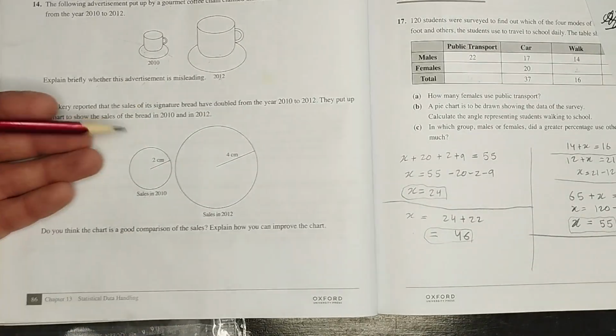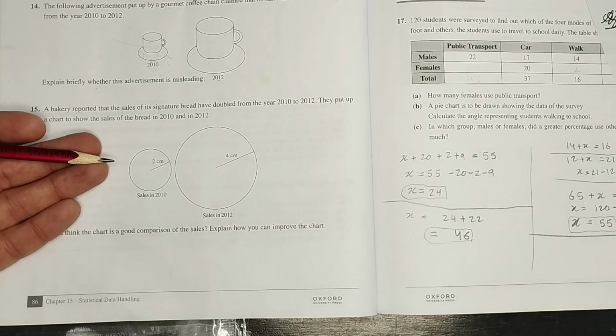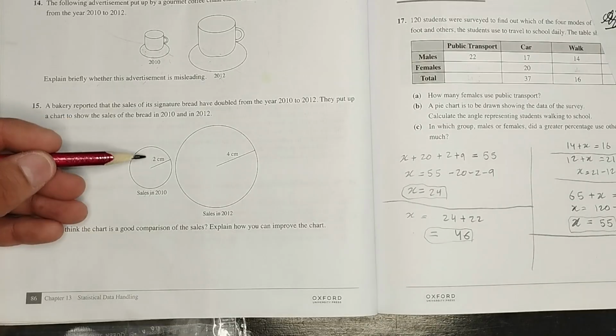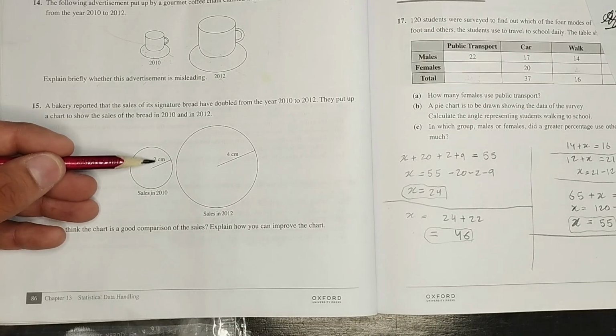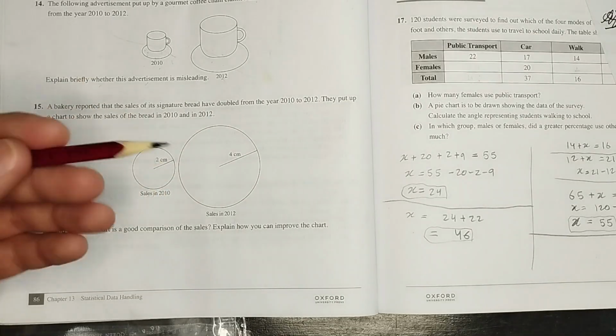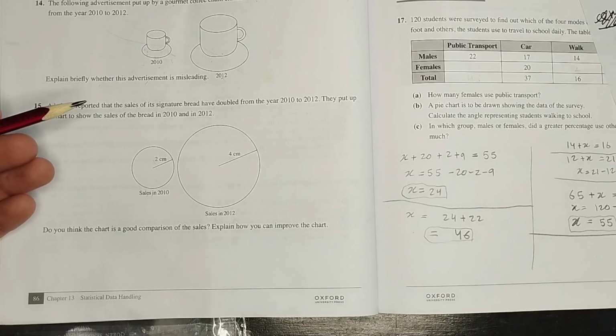That doesn't mean that it's a proper way of representing the increase in sales. Again, just like in question number 14, this is not the proper way of representing data here. Sure, from 2 centimeters, it went up to 4 centimeters, the radius doubled, but that doesn't mean that the sales got doubled, and it's not a proper way of representing the increase, right?